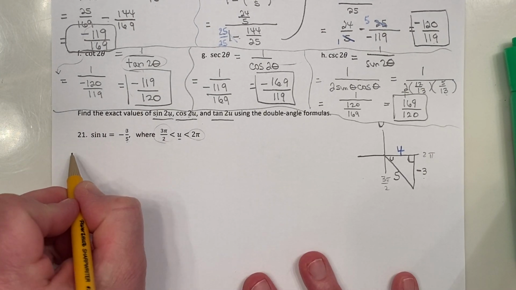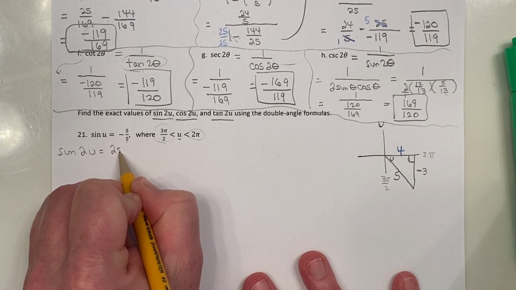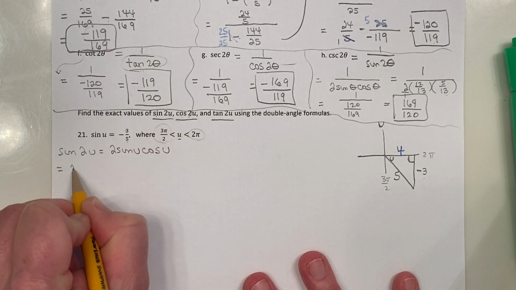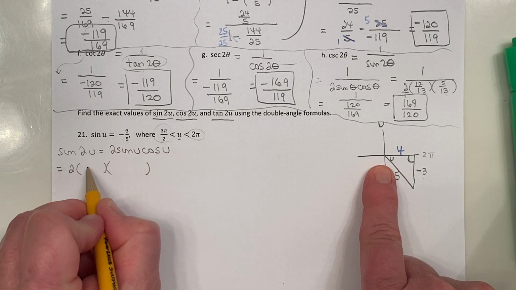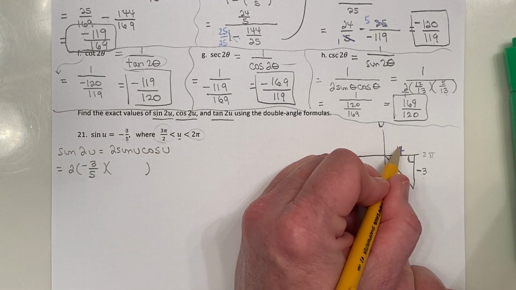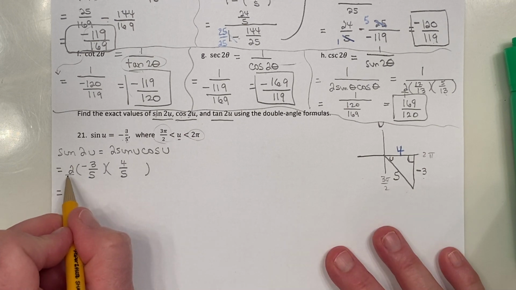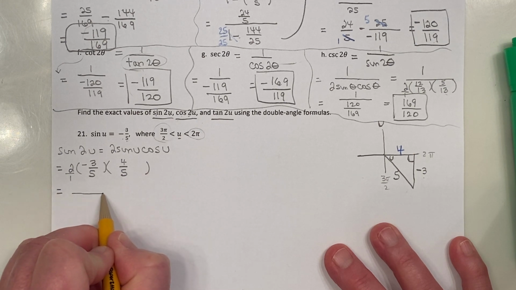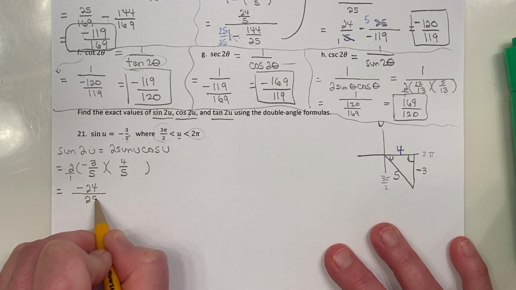Okay, let's come over here and find sine of 2u. So accessing the appropriate formula, I'm going to come down here. Sine of u, well, that was given, that's -3/5. Now we have to extract the cosine of u. u is here, adjacent over hypotenuse, 4/5. Okay, think of 2 as 2 over 1. And so I don't think anything will divide out. So multiplying all the numerators together gives me -24, and the denominators are 25.